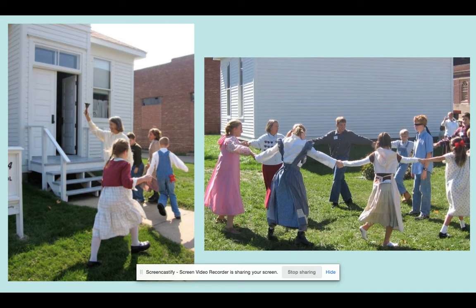The first thing that I noticed was that this picture was taken outside. There are students in the picture. In this picture, it looks like they might be playing a game of some kind. And again, over here, it looks like they might be playing a game. Another idea I have is I notice that the teacher looks like they are holding a bell in their hand.